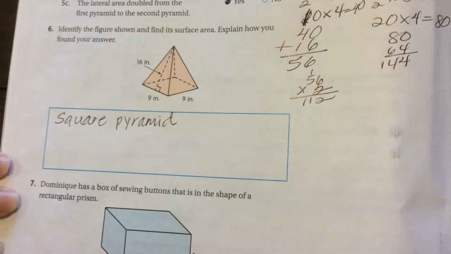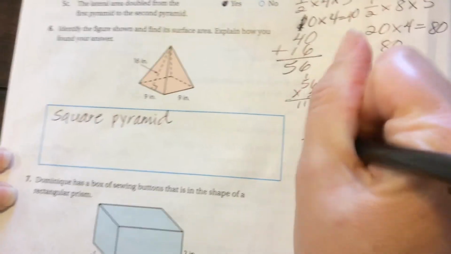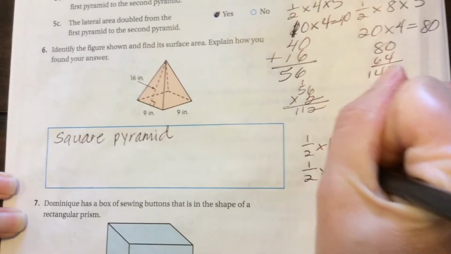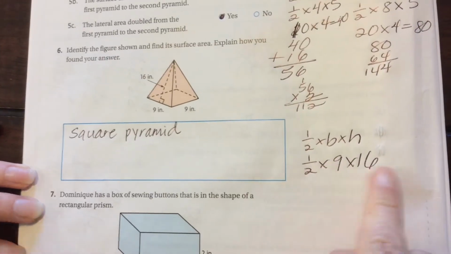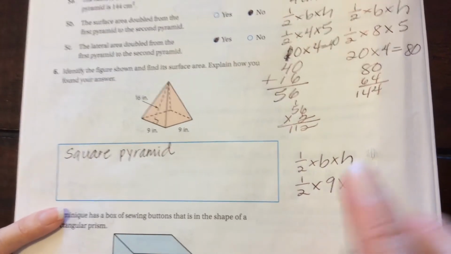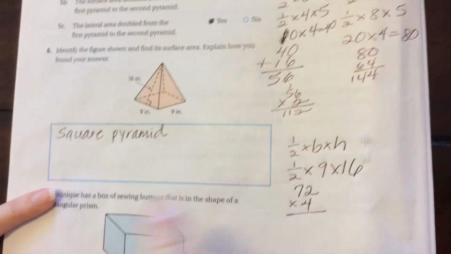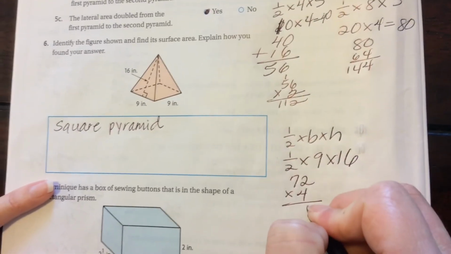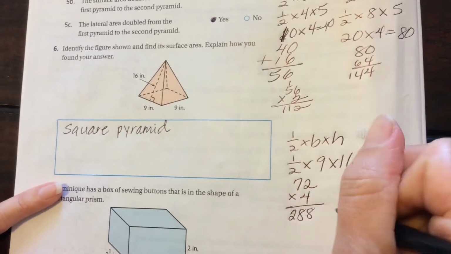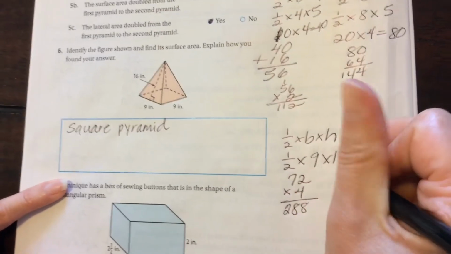And then I have to find the surface area. So for the sides, I'm going to do half times base times height. My base is 9. My height is 16. So I'm going to do half of 16, which is 8. And then 8 times 9 is 72. And then I have 4 of those because there's 4 sides. 4 times 72 is 288. And then I have my base, which would be 9 by 9. So 9 times 9 is 81.